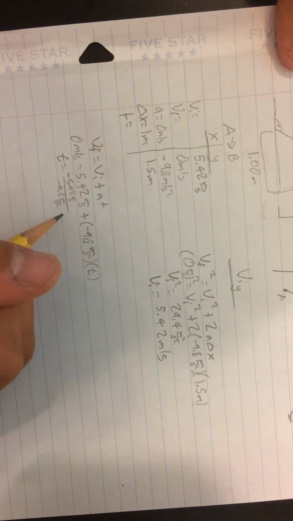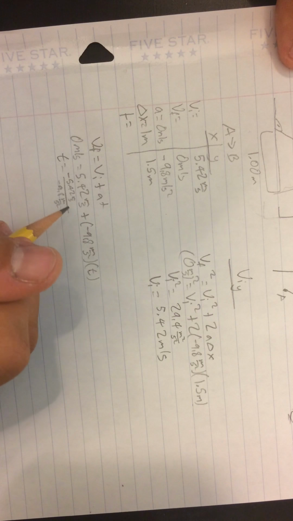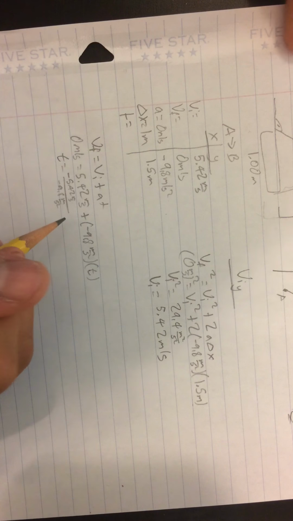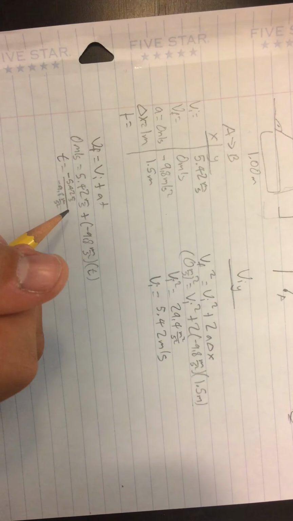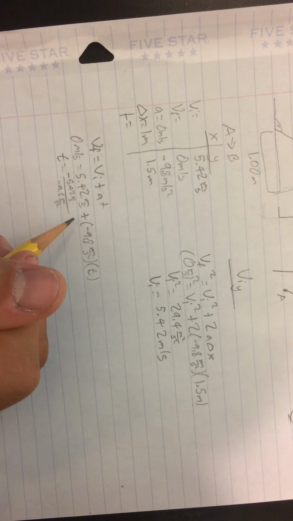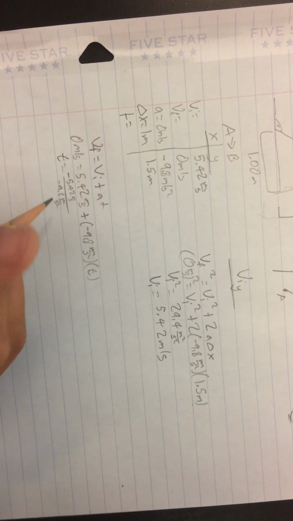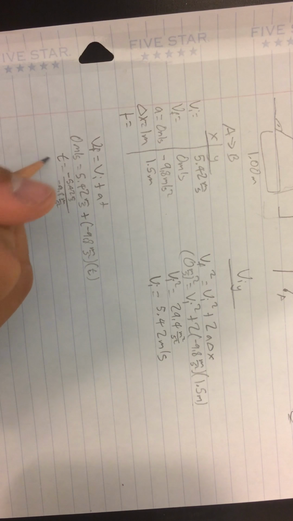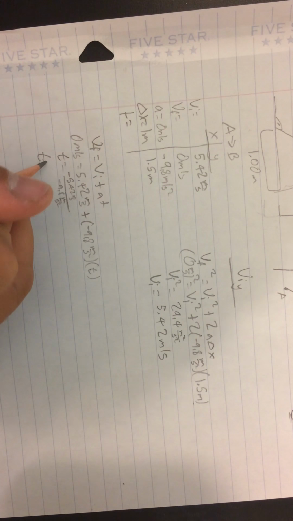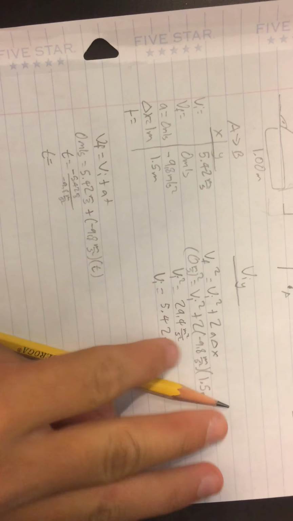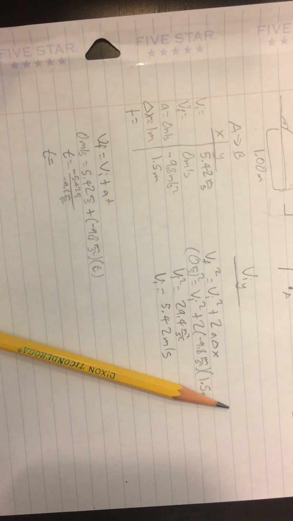And so if you use the units, the meters will cancel each other out, and since they're both being divided by seconds, it'll flip and end up being seconds squared over seconds, so then you'll get just normal seconds. So t is equal to negative 5.42 over negative 9.8 seconds.